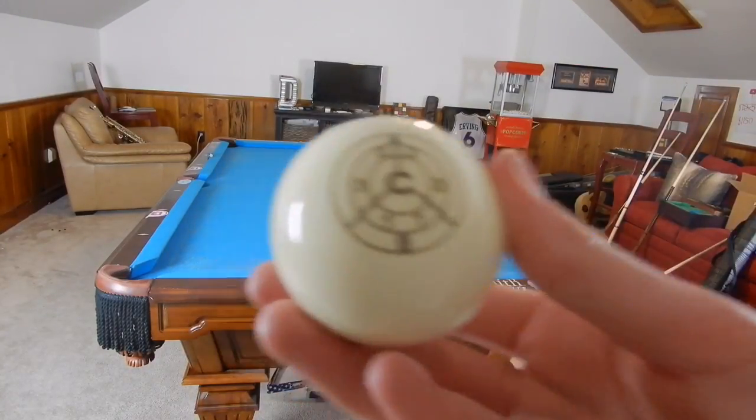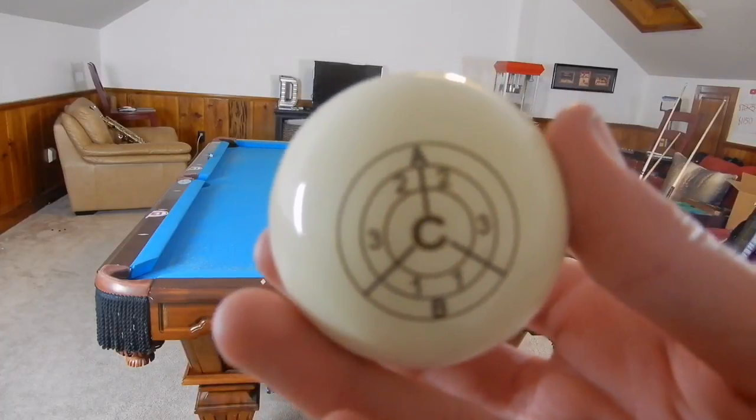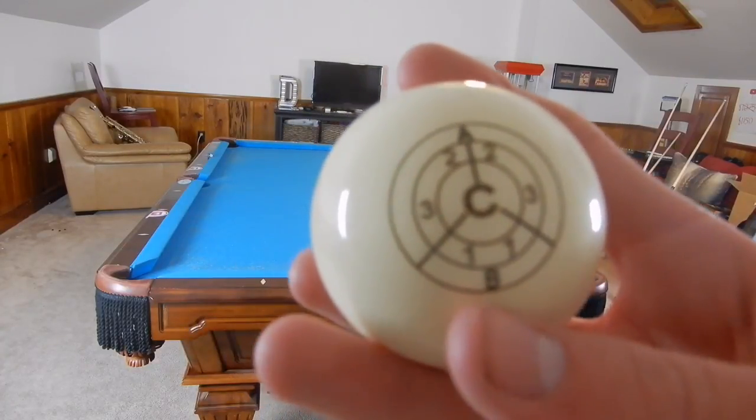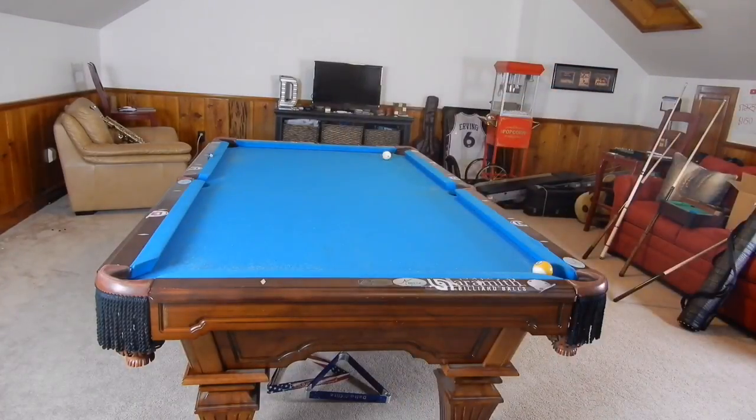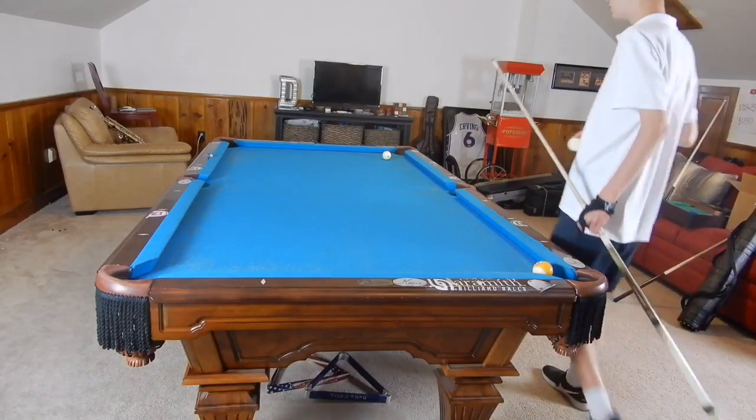It just has some marks on it. A stands for above center, C stands for center, B stands for below center, and these are common contact points with side spin. So I can finally show you exactly where I'm hitting on the cue ball.